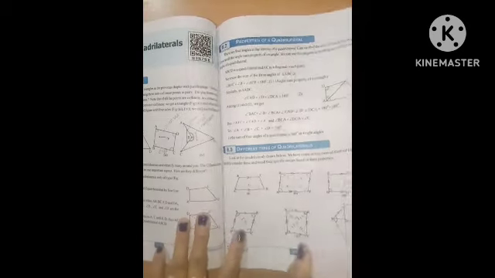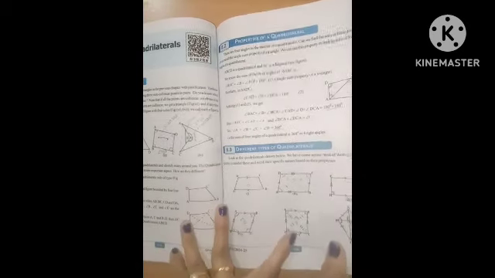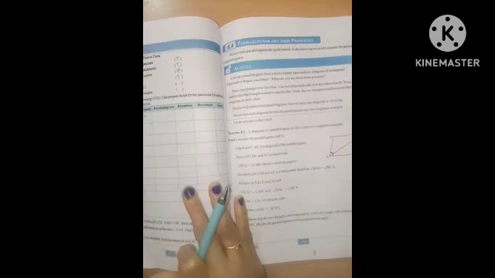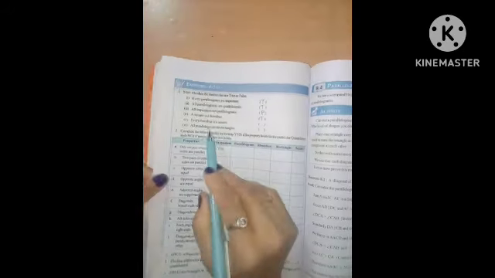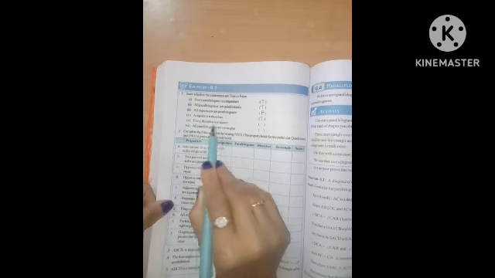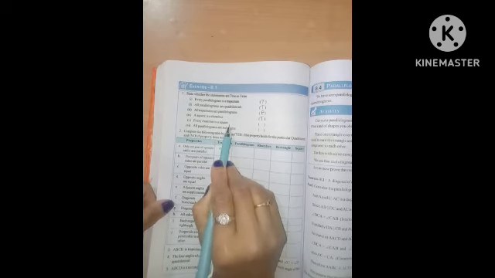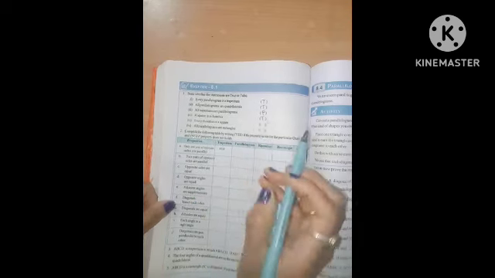So that's why every rhombus need not be a square. Okay, but the given statement says every rhombus is a square. So is this statement true or false?